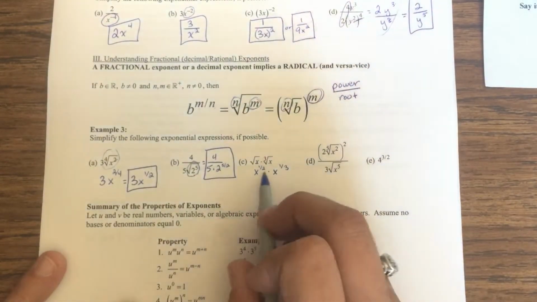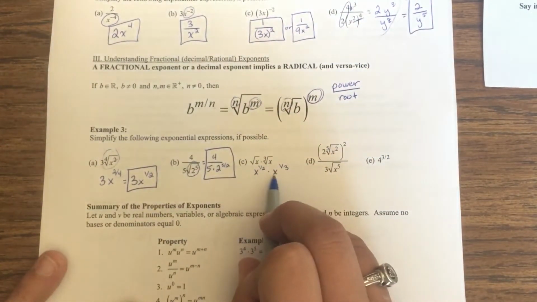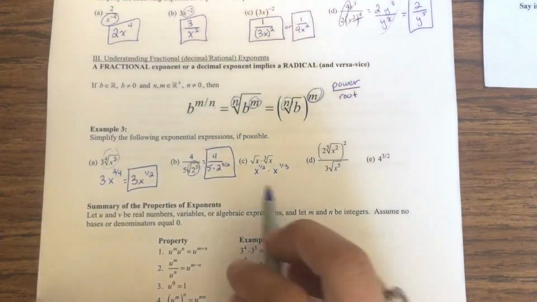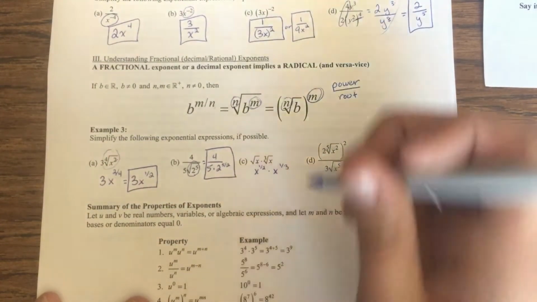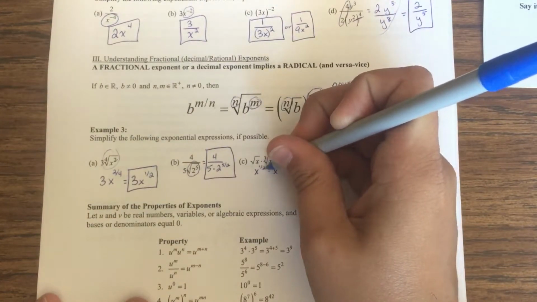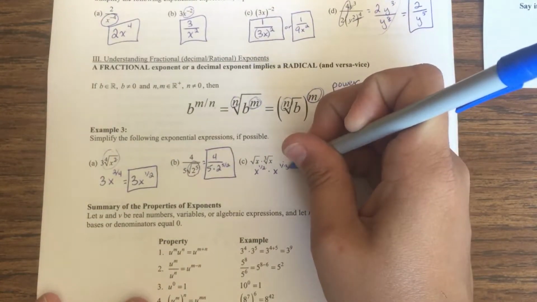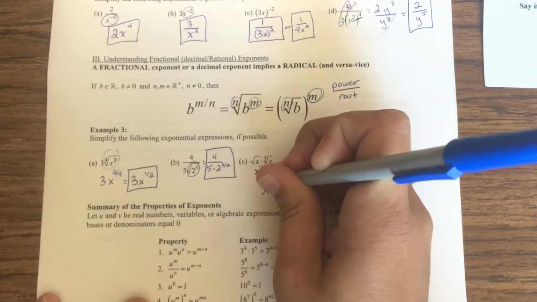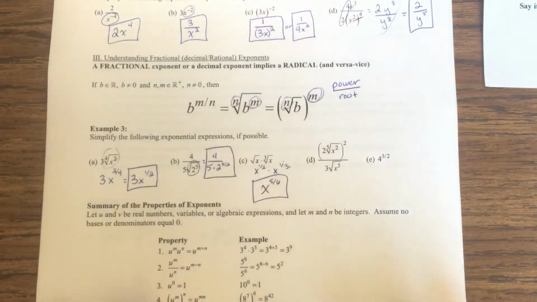Power over root. And now I have 2 of the same bases, so my rule says I can add those exponents together. Well, if we're adding fractions, you've got to have common denominators. So this is 3/6, and this is 2/6. 3/6 and 2/6 is 5/6. So this is x to the 5/6 power.